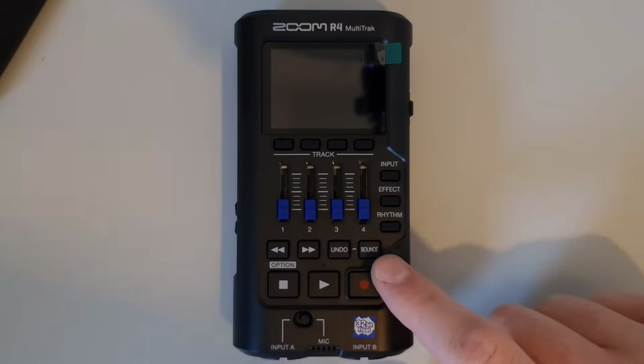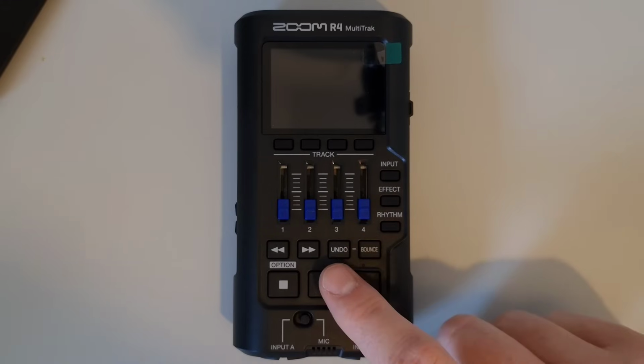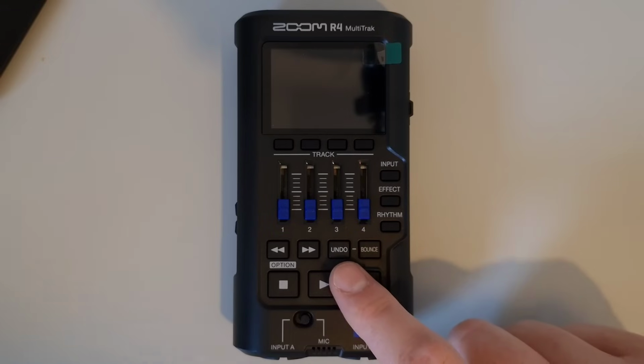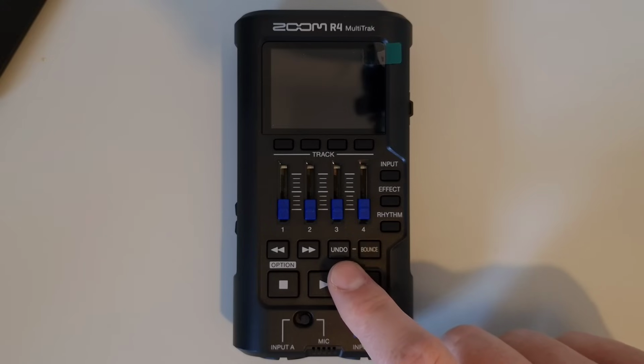Just underneath the faders you have the bounce button. You can use this to combine up to 4 tracks to a single bounce track and clear tracks 1 to 4 for further recording. Get the undo button located here. Use this to restore recordings to their state before the previous bounce.